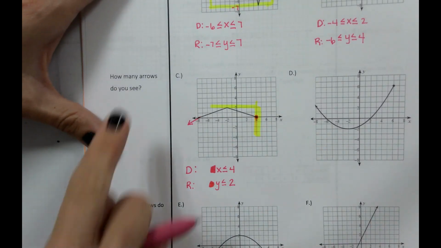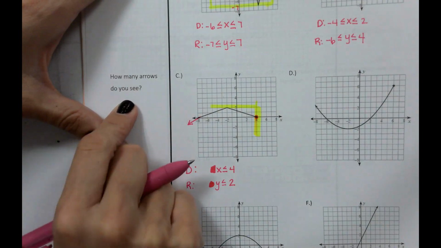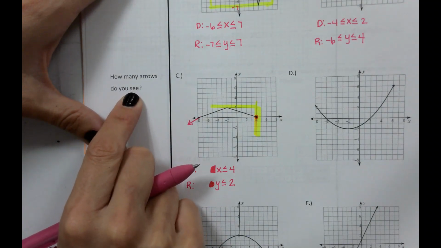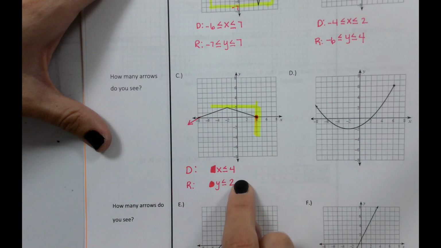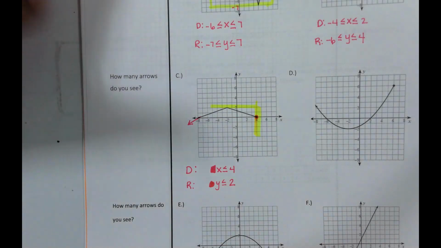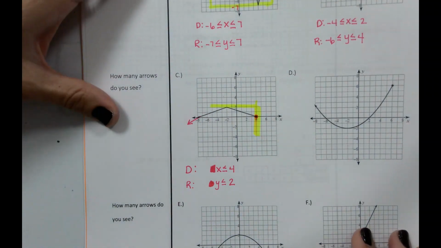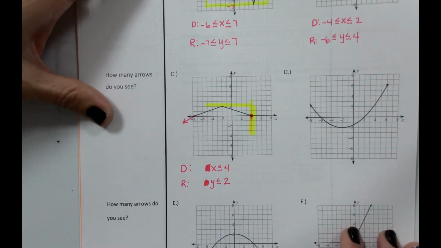So if you see one arrow, you're only going to have one number here. Whether it's the top number or the bottom number, right number or left number is a little bit different, depending on how the graph looks.